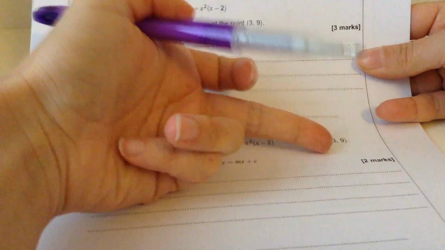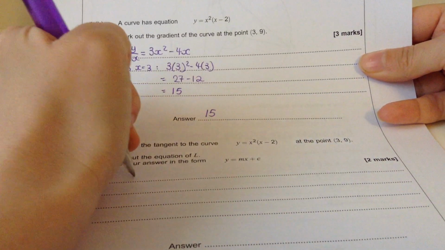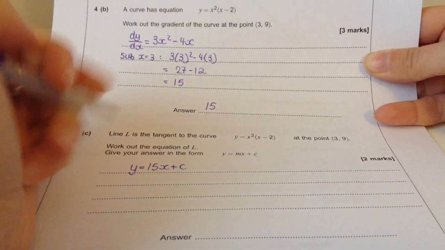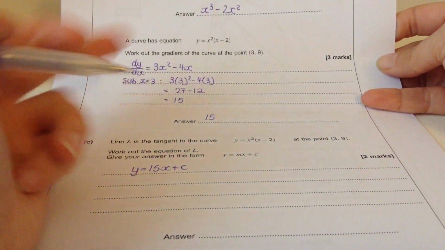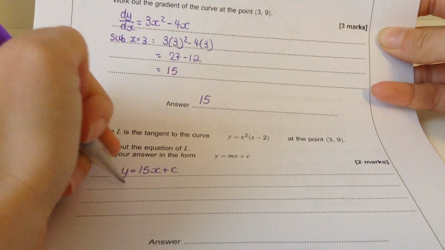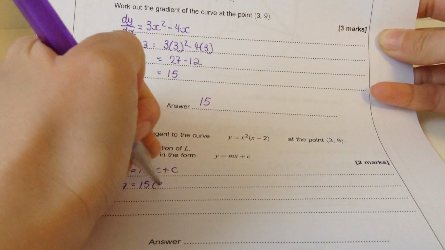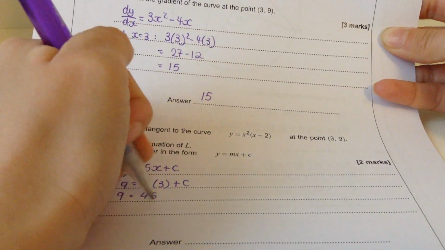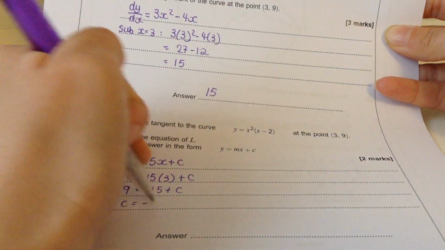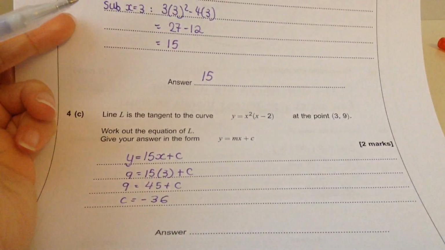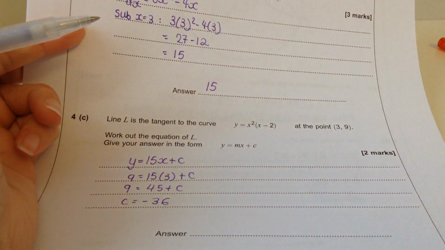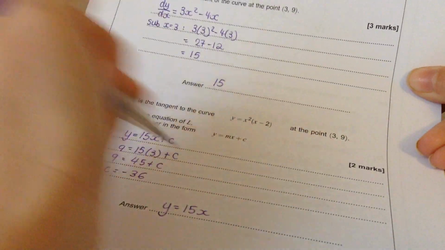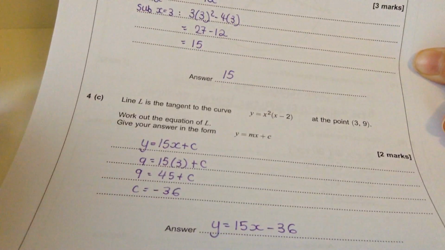So you already know the gradient at this point is 15, so you already know it's y equals 15x plus c. And then you just have to substitute in a point, which is going to be (3, 9), to work out the c. So c is minus 36. So y equals 15x minus 36.